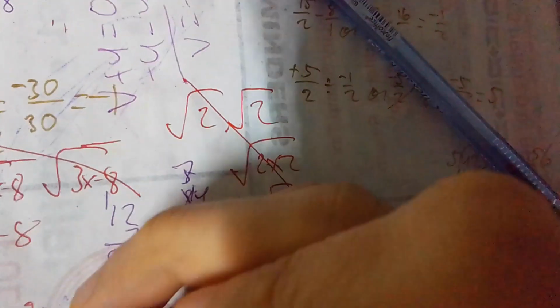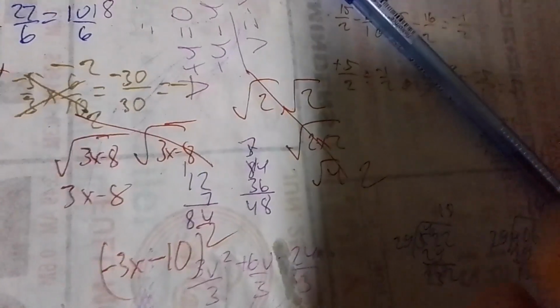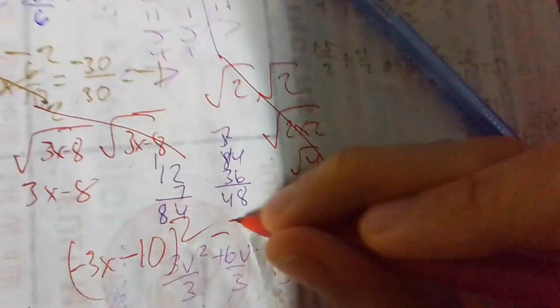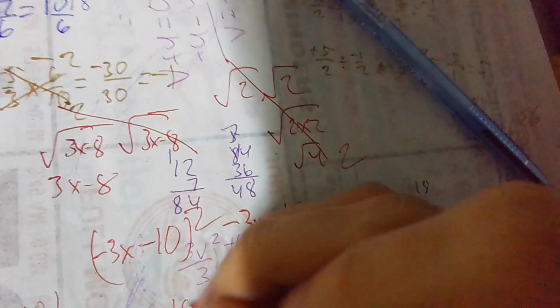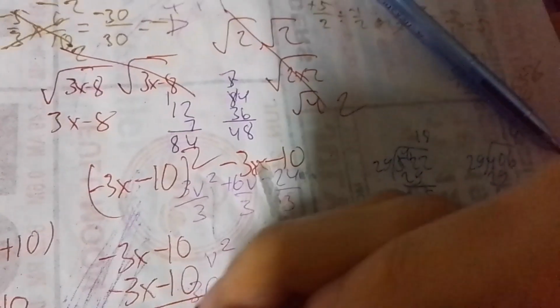You square the binomial. To square the binomial, we have 3x minus 10 squared. Diba? And you have to multiply this again. 3x minus 10, 3x minus 10. So, doing that, we're supposed to do something like this, diba? Squaring it. Now, back to our formula. This is supposed to be 100, positive 100.